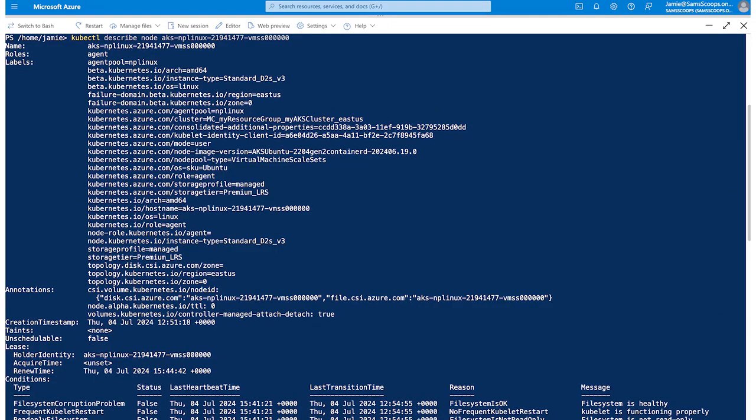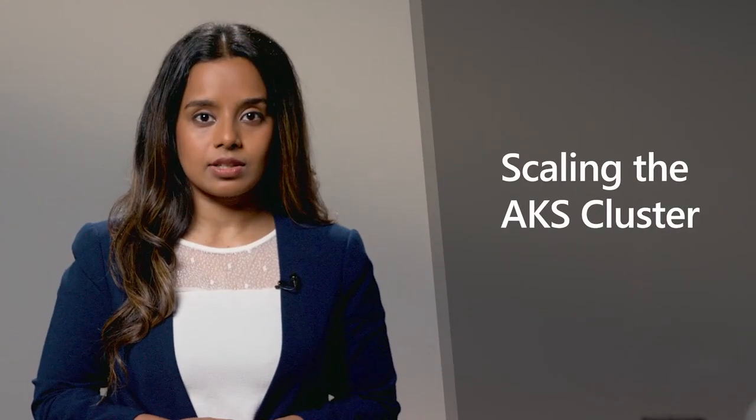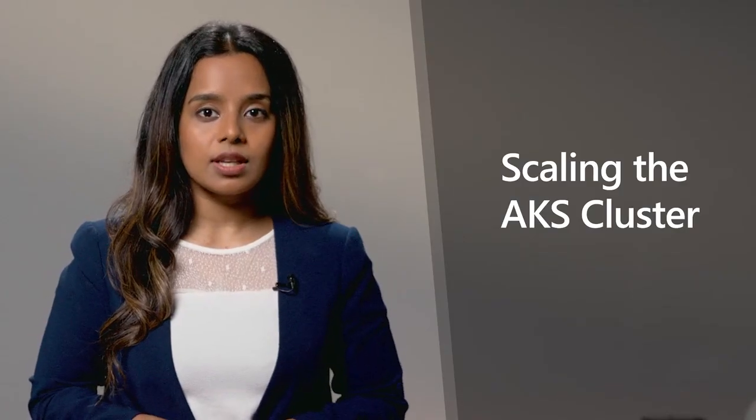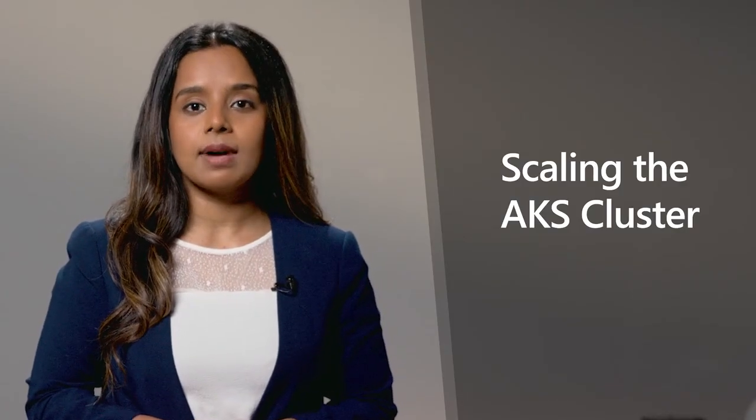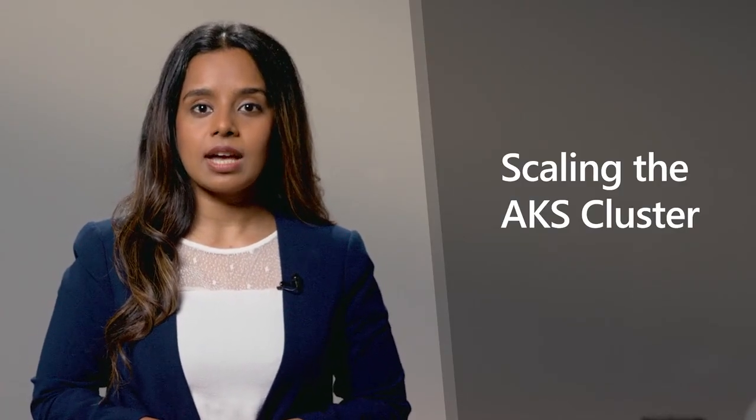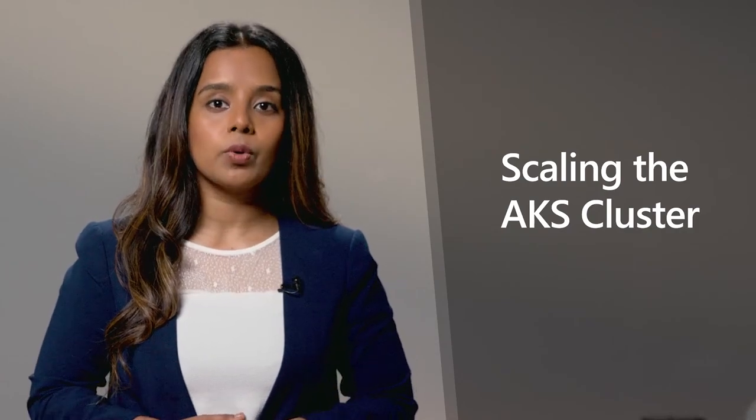Now let's use the kubectl describe node command to get detailed information about the node and troubleshoot any issues. Next, you should explore scaling your cluster. This allows you to adjust the number of nodes in your cluster based on demand, ensuring that your applications have the resources they need without over-provisioning.